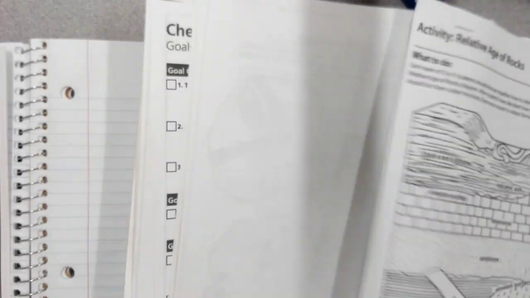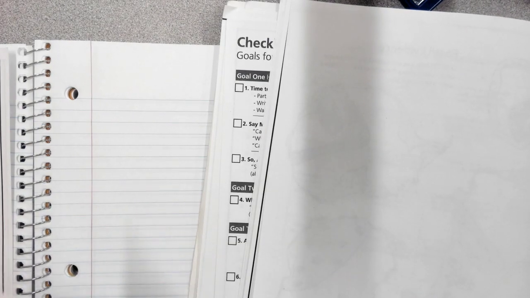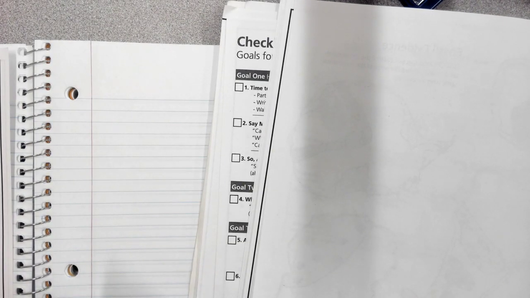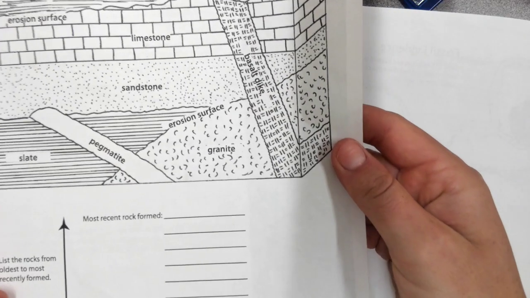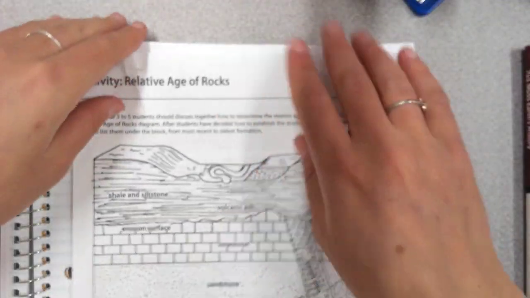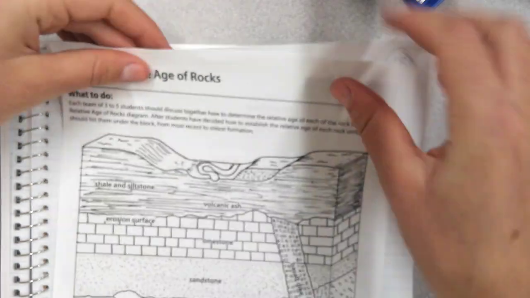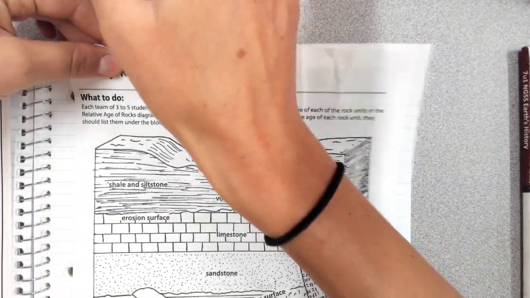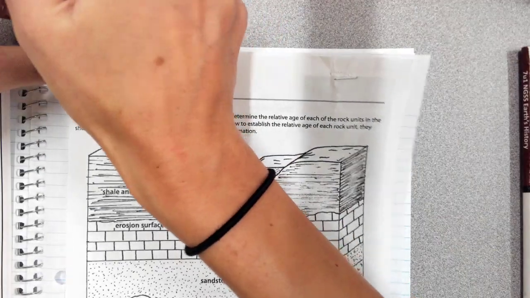Now we have page 15. So that's the last thing that we've done. Actually, it's not the last thing. It's the second to last thing. We're going to add one more thing to this notebook. Okay. So this is the relative dating. So on page 15, we're going to go ahead and put page 43. So relative dating. That one's going to go here, and we're looking at the layer of the rocks. So go ahead and staple that on there for us. 1, 2. Very good.